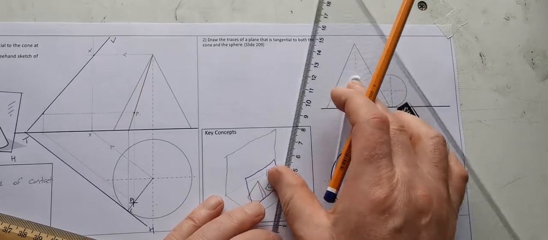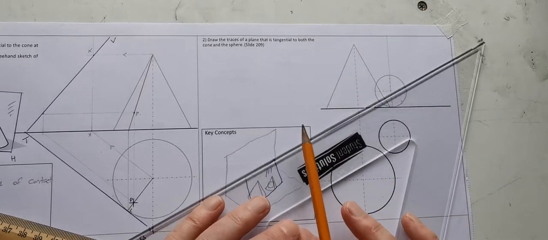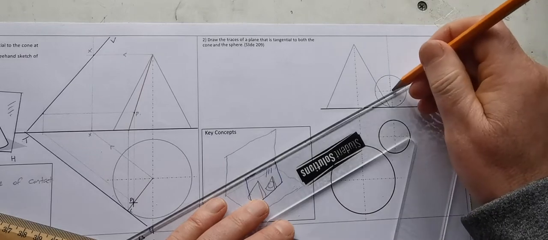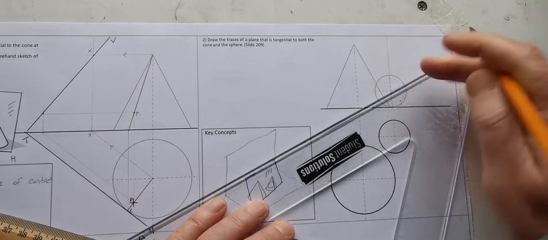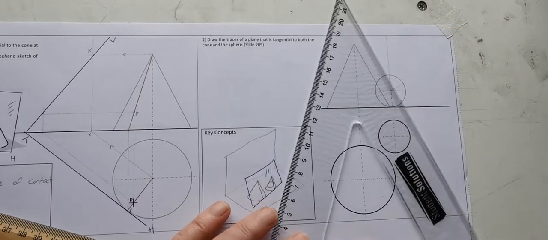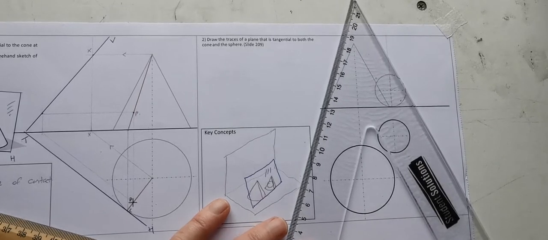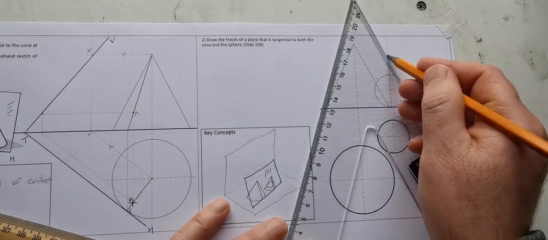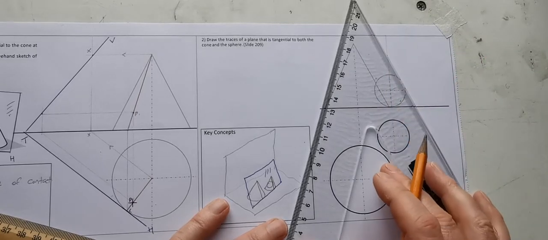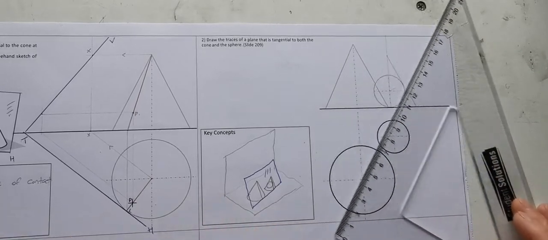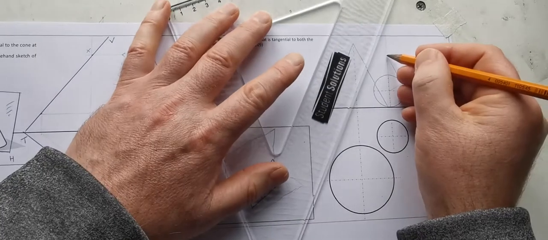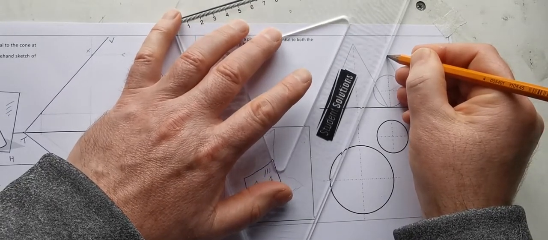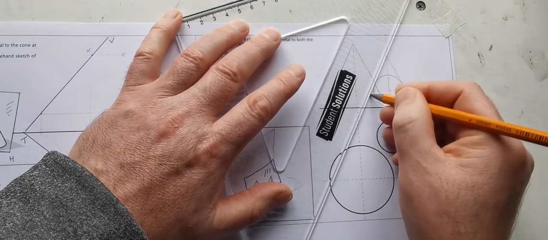And if you want to be really exact, you could go perpendicular out from here, and that's the point of contact. And there is my tangent cone, and I'll just guess the other side here now because it'll be accurate enough.